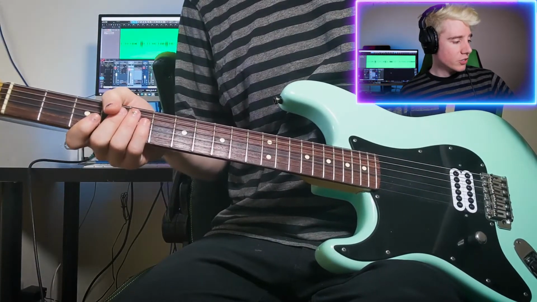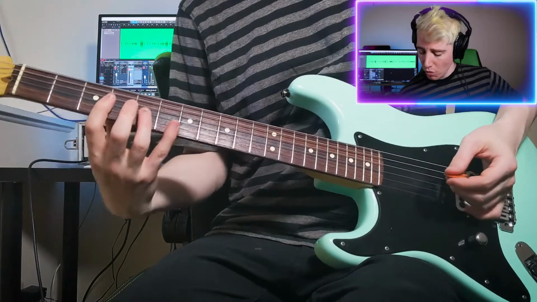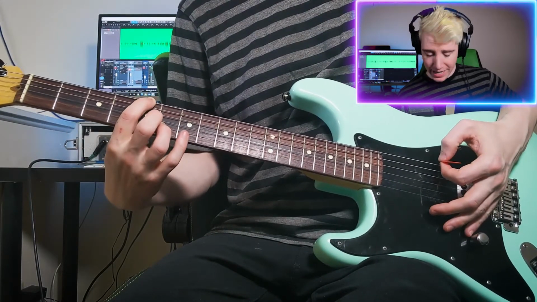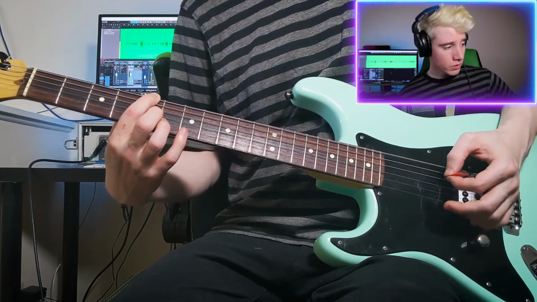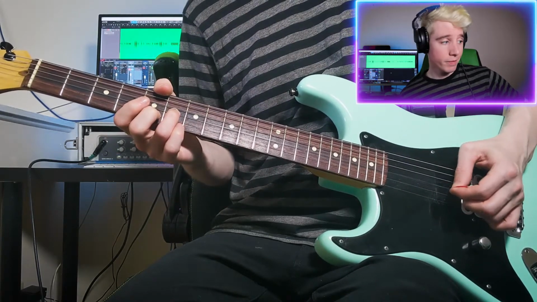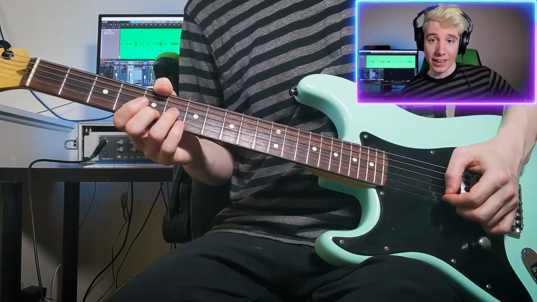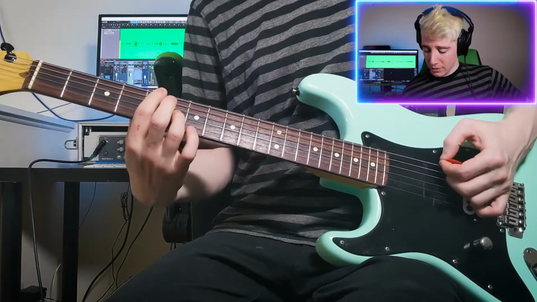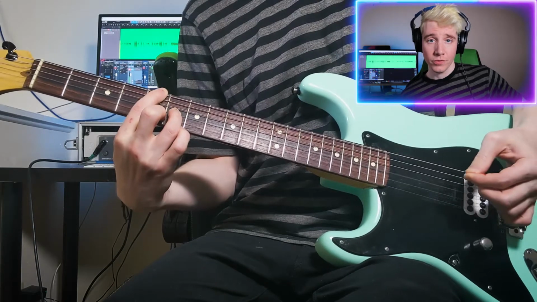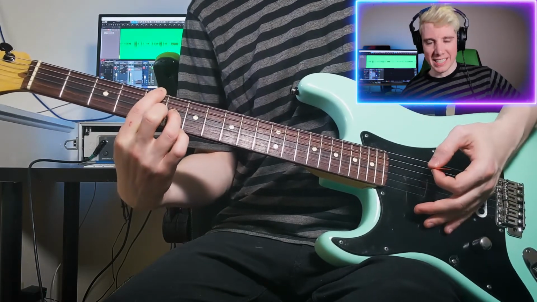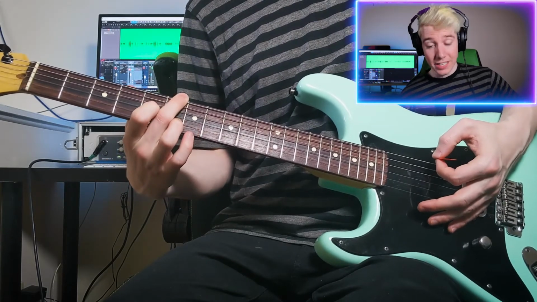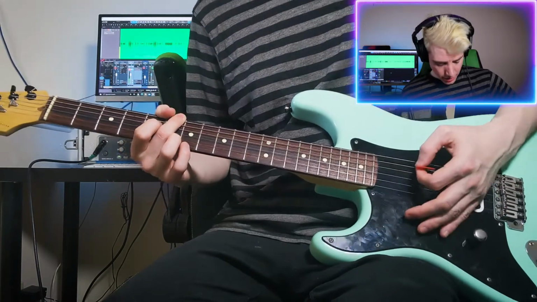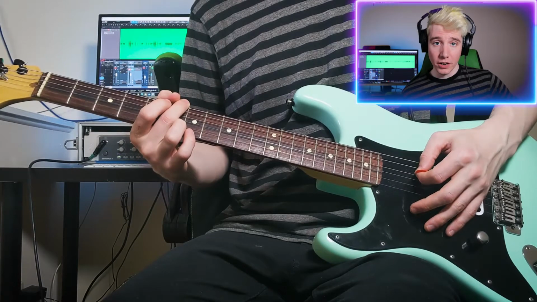There's a little change the second time through on this verse where we make this cool kind of pattern right here where we play the G sharp on the 6th string, the C on the 3rd string, and the D sharp on the 2nd string. So we got, which gives a little bit of that tension, and then down to the A on the 6th string, and we use this open note here.